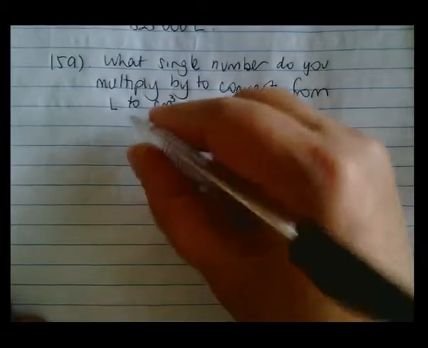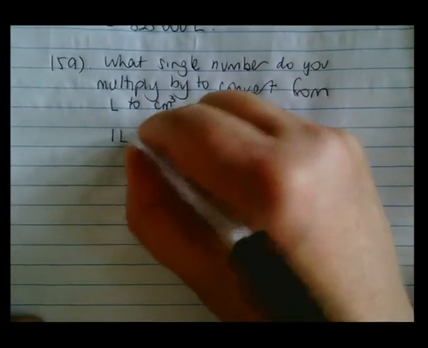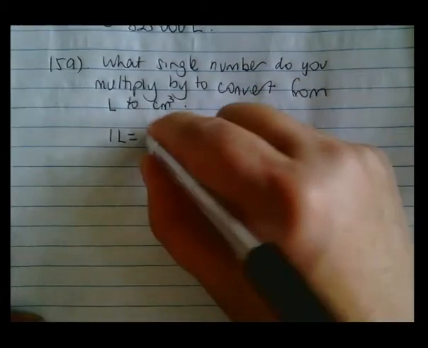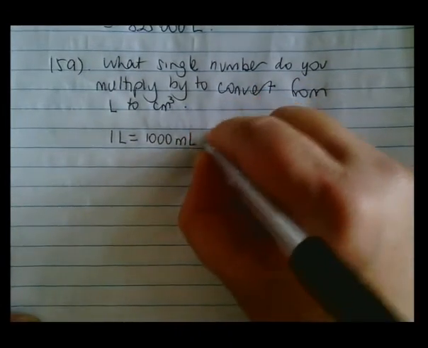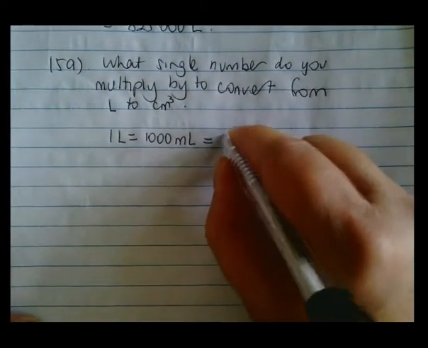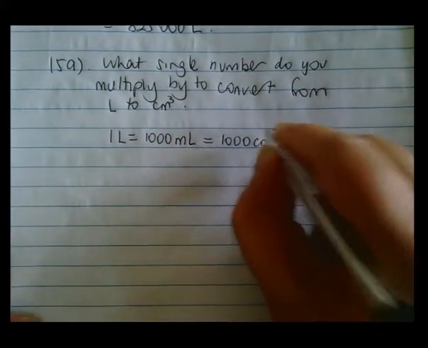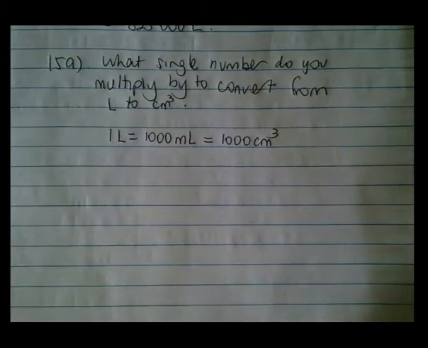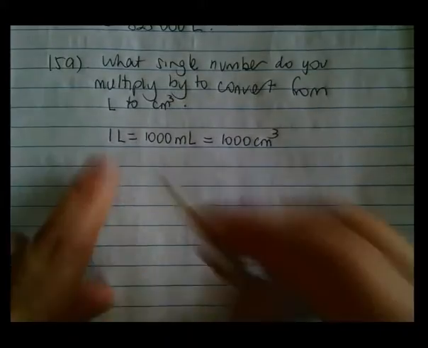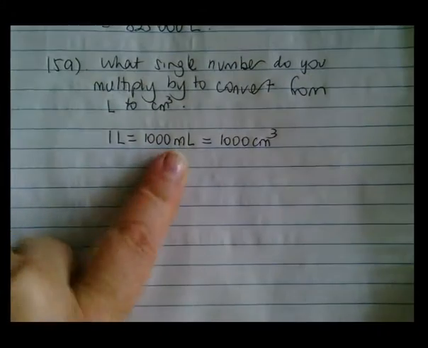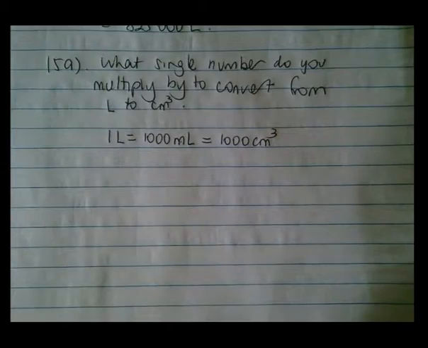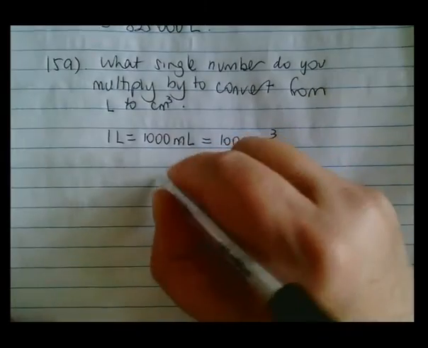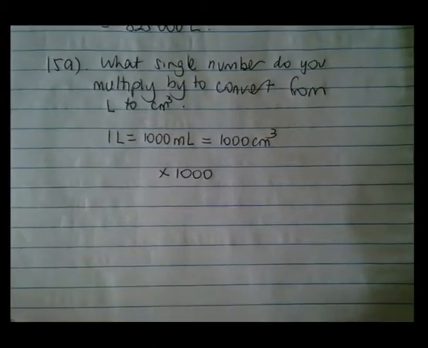What number do you multiply by to convert from liters to centimeters cubed? You say 1 liter is what? 1,000 mils. And now we know that 1,000 mils is 1,000 centimeters cubed. So what do you multiply by? By 1,000. So again, this is just making sure that you convert your liters to mils first, and then you say, yep, I know that conversion. 1 mil is 1 centimeter cubed. So the answer will be you times by 1,000. Okay?